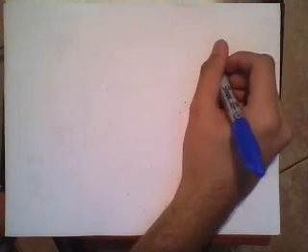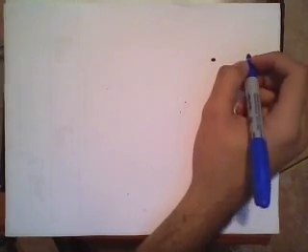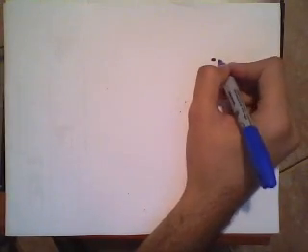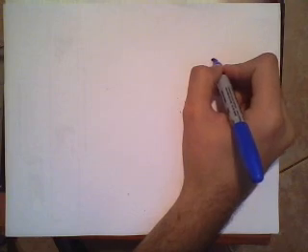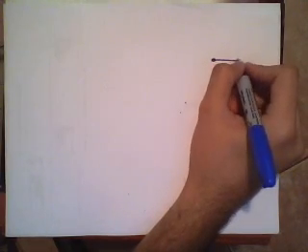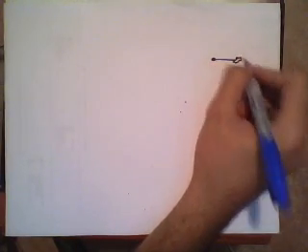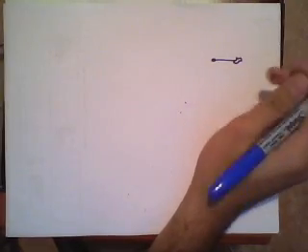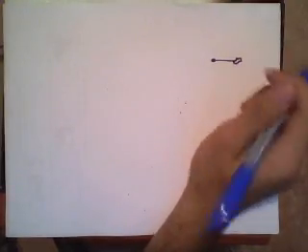Okay, let's take a scenario. You have a kid right there. That's gonna be the dot. And he's holding a string, and on the string is a rock tied to the string. And he's twirling the string.